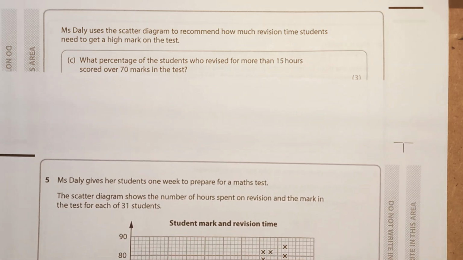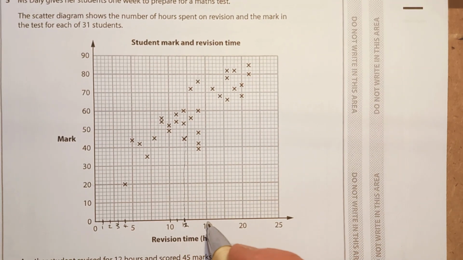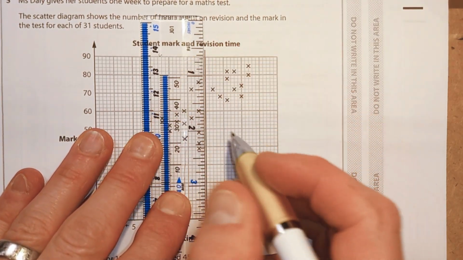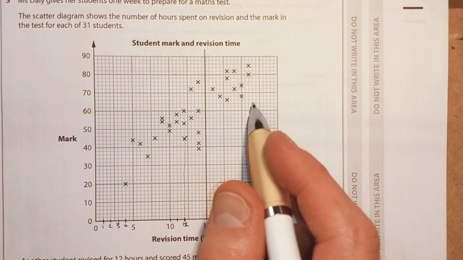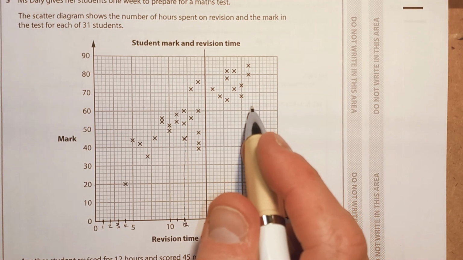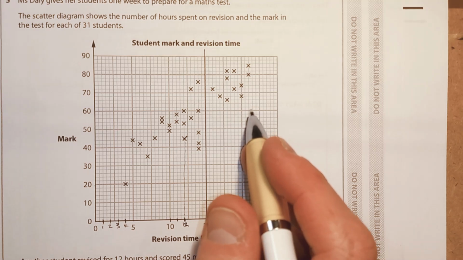We want the percentage of students who revised for more than 15 hours first of all. So we can draw a line up from 15 hours. We're only interested in these over here. Okay, but then they also said, for more than 15 hours that scored over 70 marks in the test.